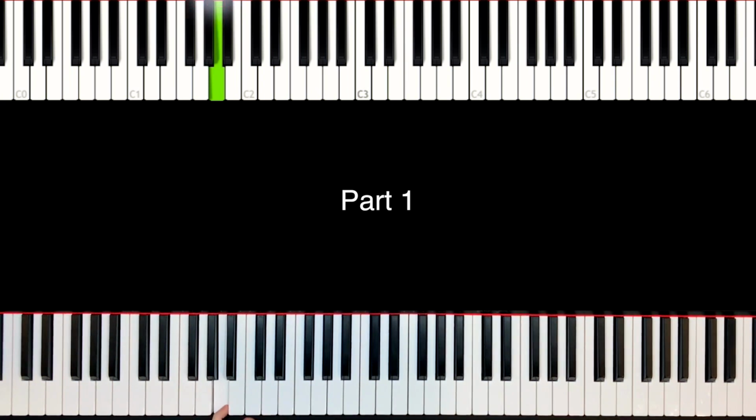In the left hand, it's totally fine to just play A, but if you want, you can also play E and A. So A major. G minor can also be like this, G, D, G, or just G below. Just have a look at the left hand, G minor and A major chord.